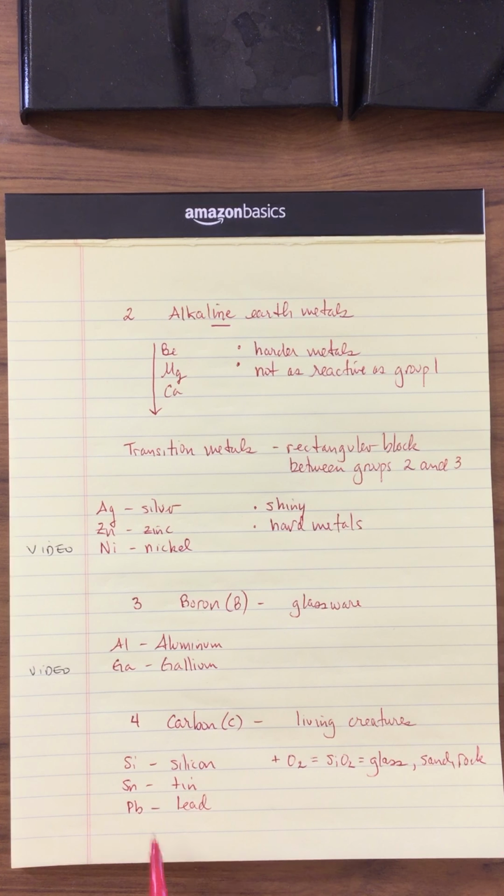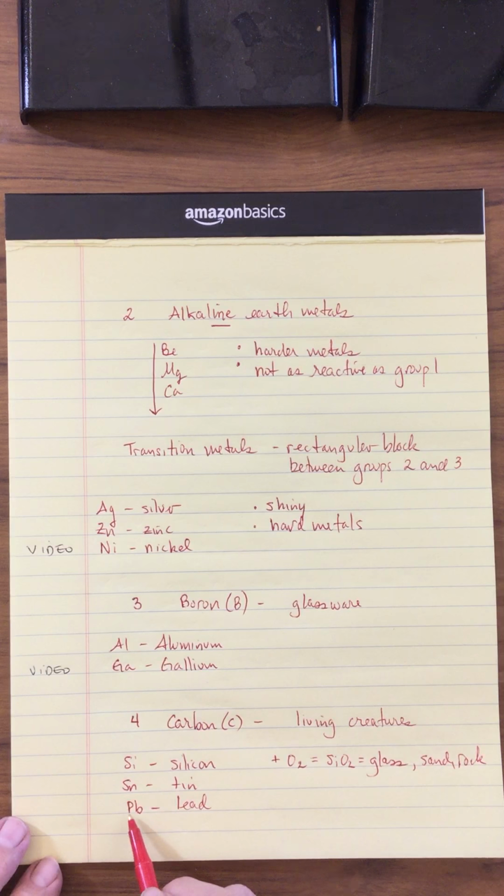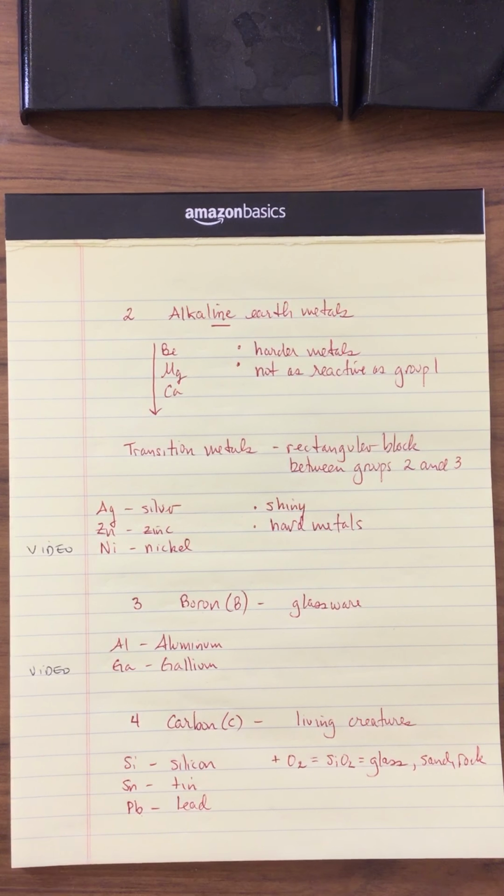And lead, it has the symbol of Pb. It's based on a Latin word, which means plum. And so they use the first letter of plum and the last letter of plum, and they create the symbol called Pb, because pipes were initially made out of lead, and if you need someone to come fix your pipes, you have to call the plumber. That's why that has that symbol.